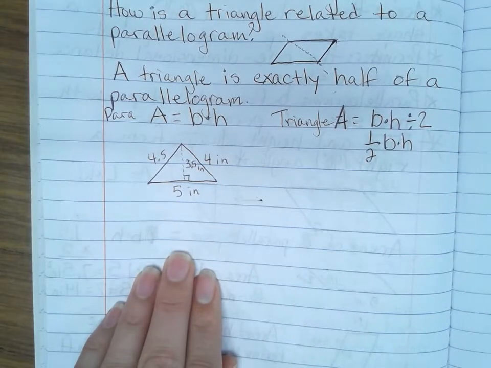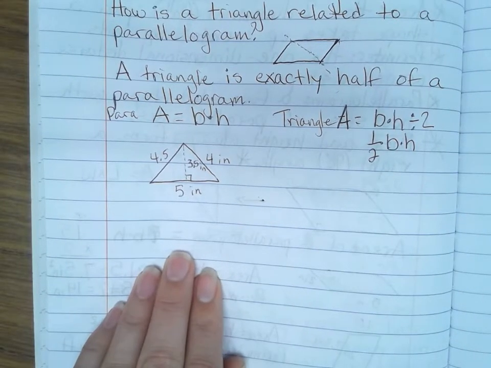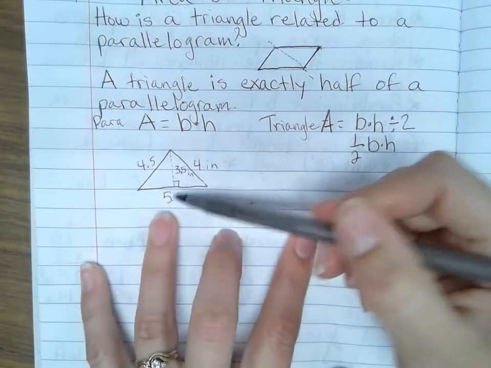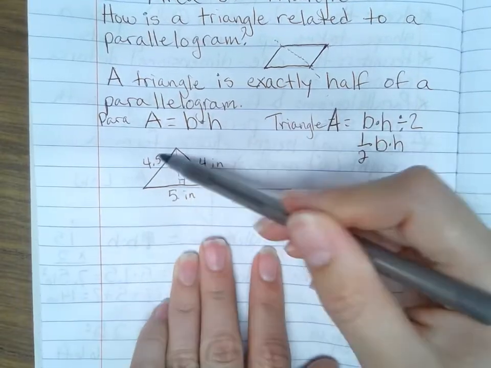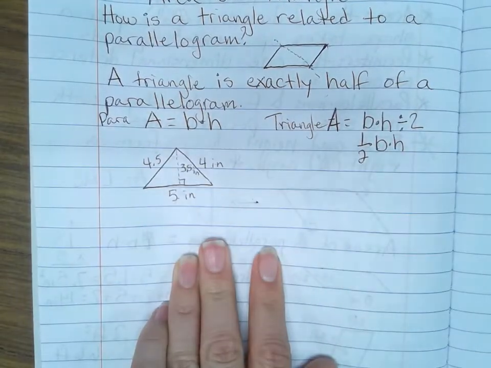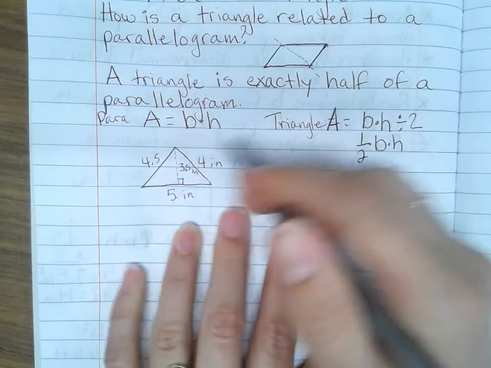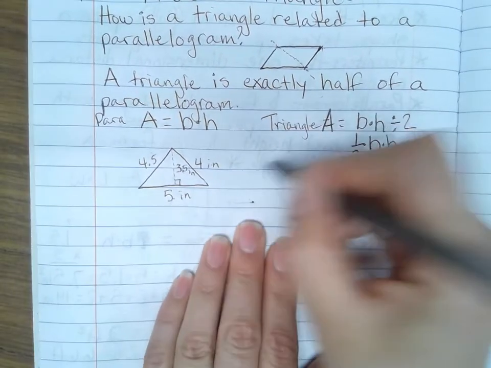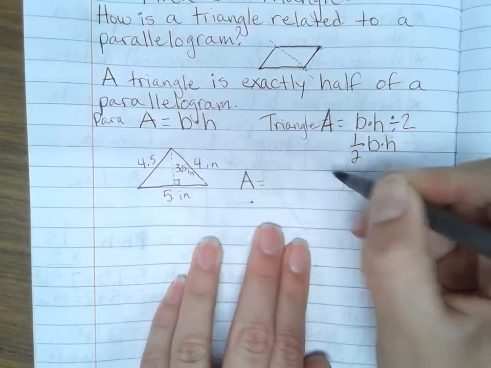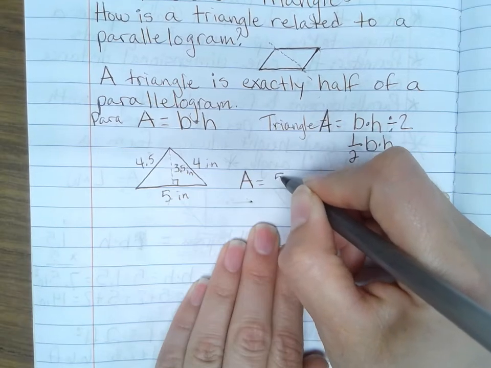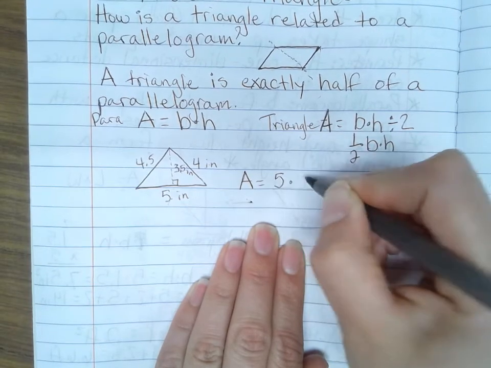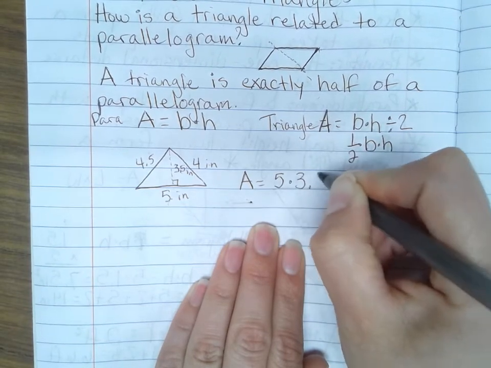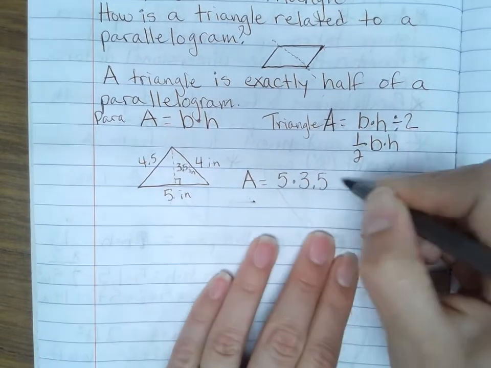Alright, looking at that, if I need the base and the height, I'm looking for the 2 that form a right angle. In this case, it's 5 and 3.5. So this would only be useful for a perimeter. We're only going to worry about these 2 for the area. So the area of this triangle would be 5 times 3.5 divided by 2.